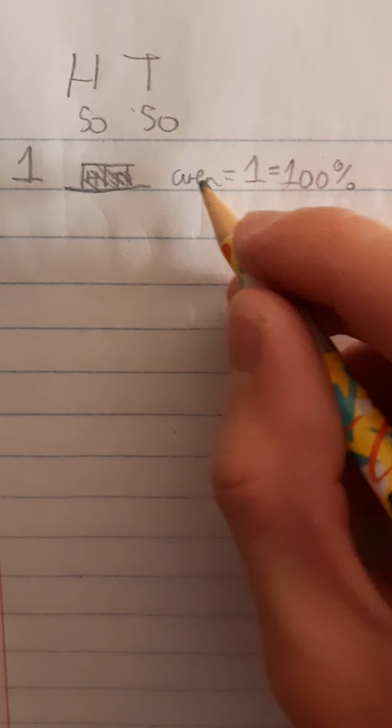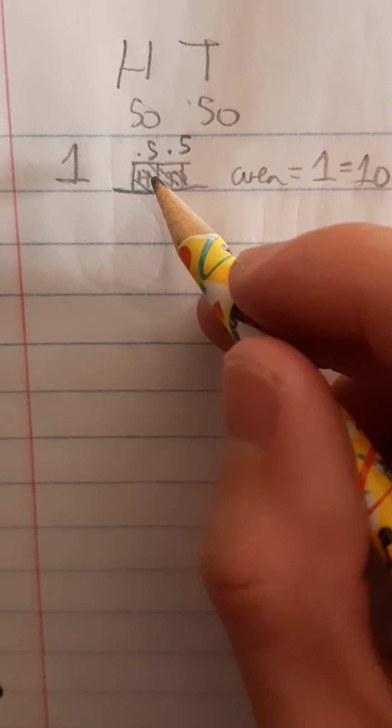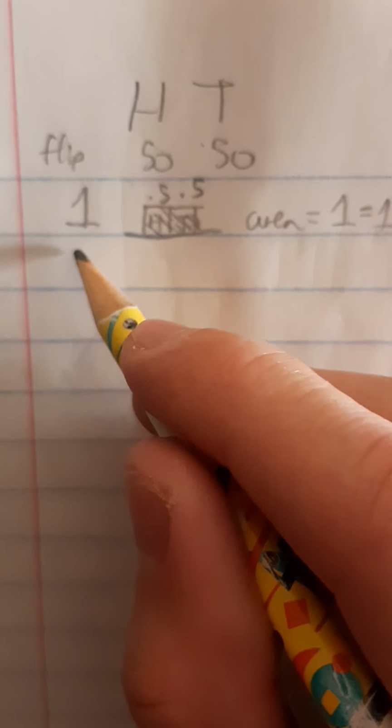And that's equal to 100%, so all the probabilities add up to 100%. So if the area is equal to 1, then the area of only getting heads will be 0.5, and the area of tails only 0.5. That's if we flip one time.